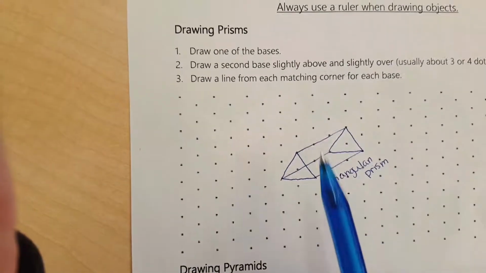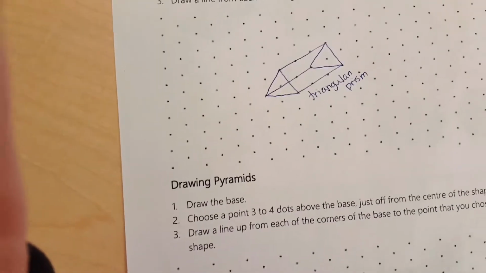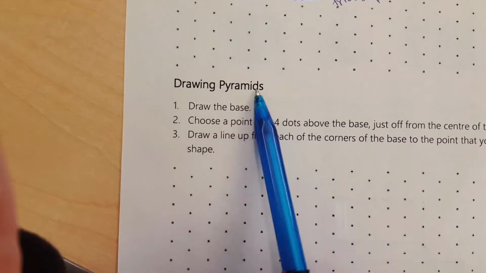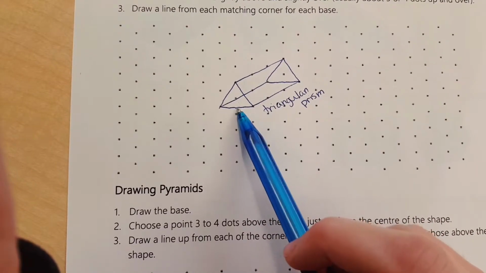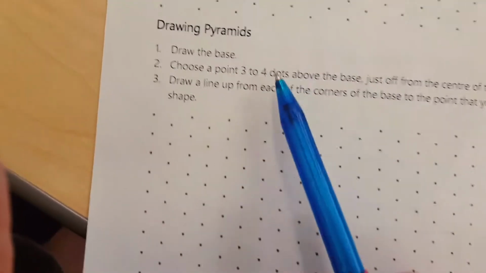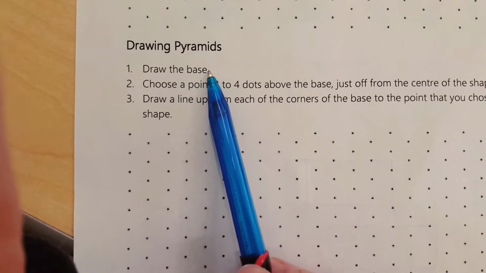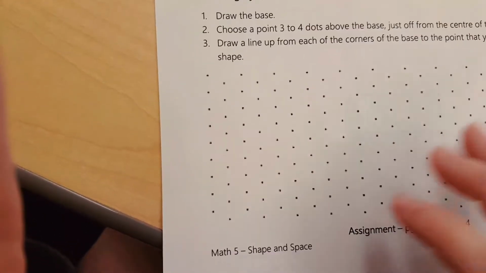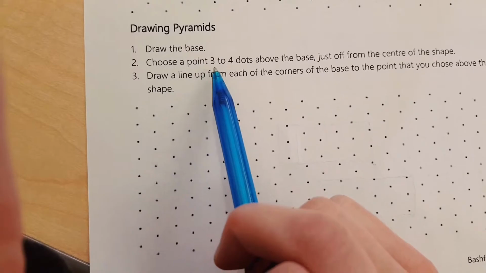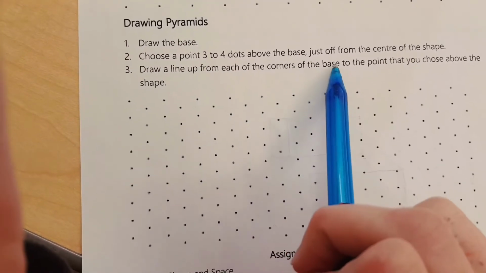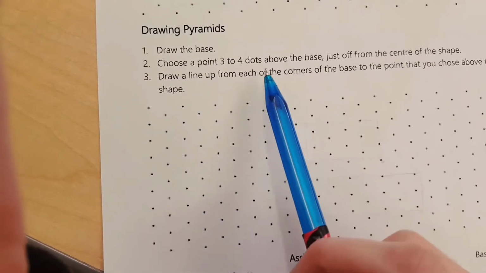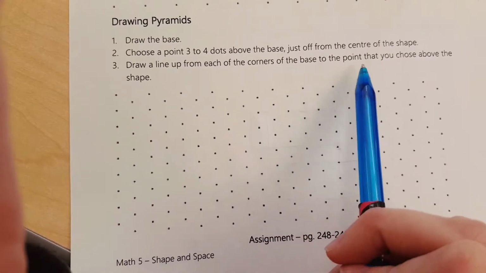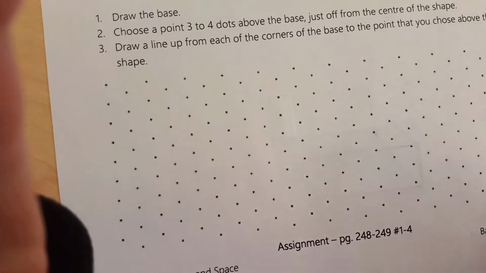Okay, so those are the steps to drawing a prism every time. Now, drawing pyramids is slightly different because they have just one base, they don't have two. So first you draw the base, then you choose a point 3 to 4 dots above the base, just off from the center of the shape. And then draw a line up from each of the corners of the base to the point that you chose above the shape. This is super easy to understand once you see it.